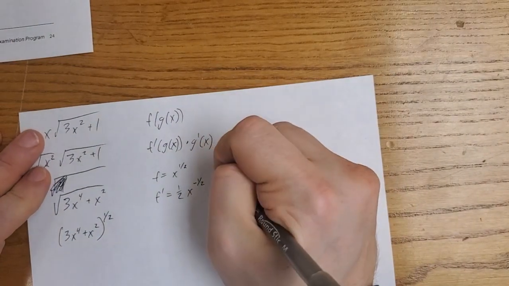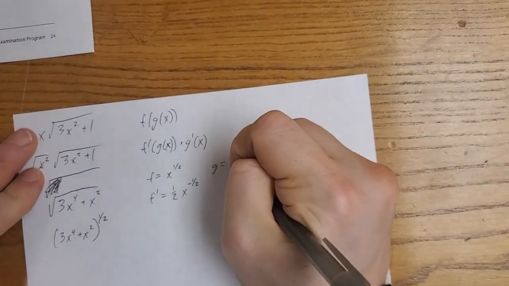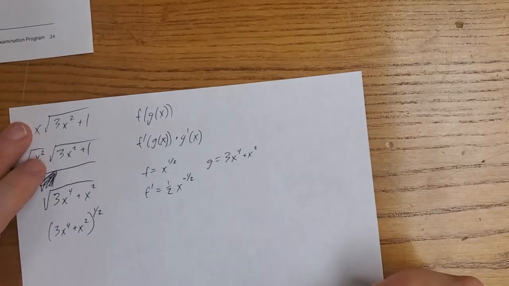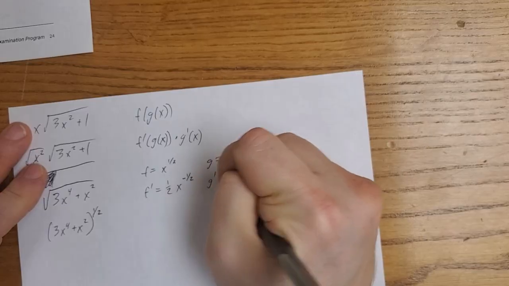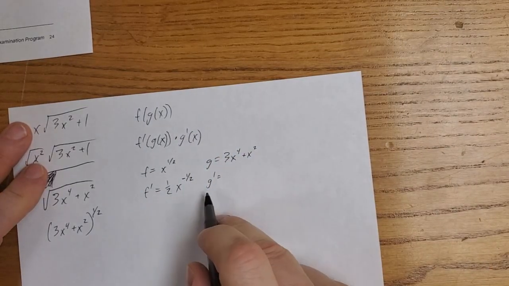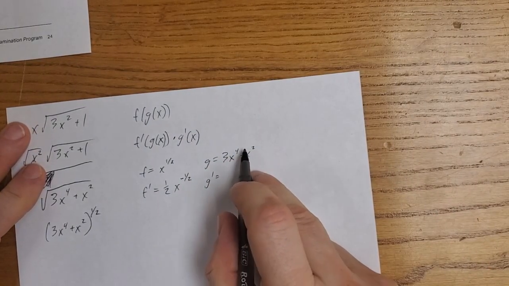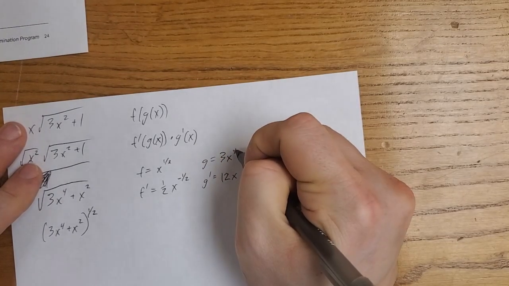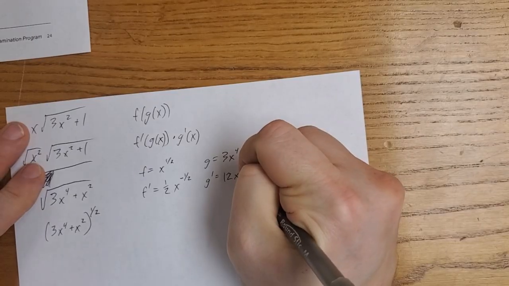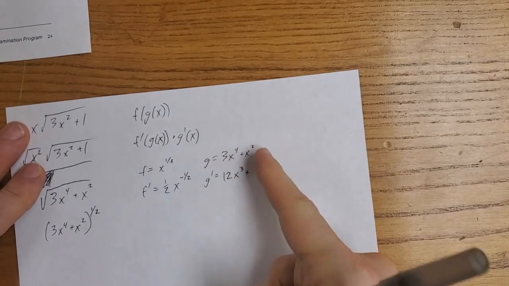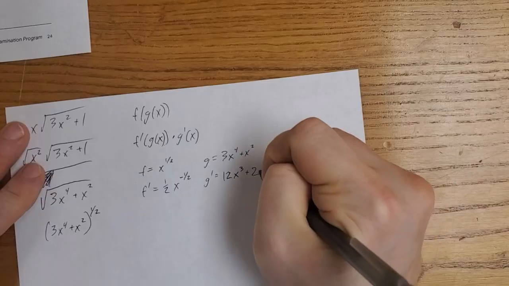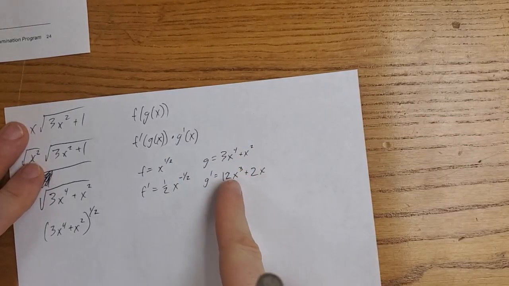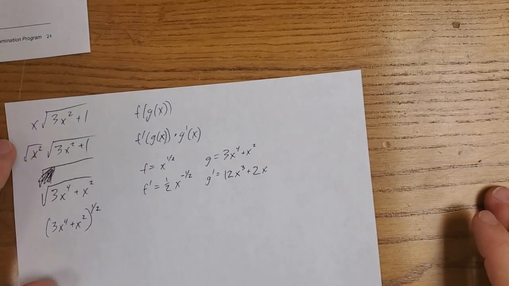And then our g is the inside stuff, so 3x to the fourth plus x squared. And then the derivative of the g, easy usual stuff. Bring the 4 down, multiply with the 3, 12. X to the power of 4 minus 1 is 3, plus, bring the exponent down, is 2. X to the power 2 minus 1 is just 1. So 12x to the third plus 2x.